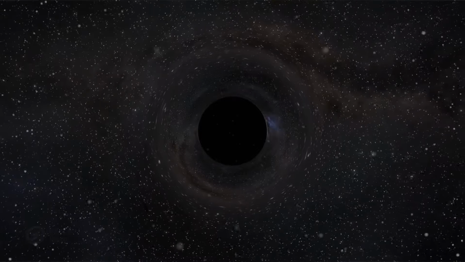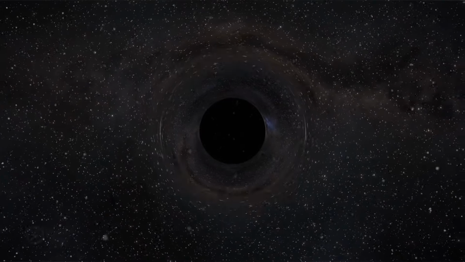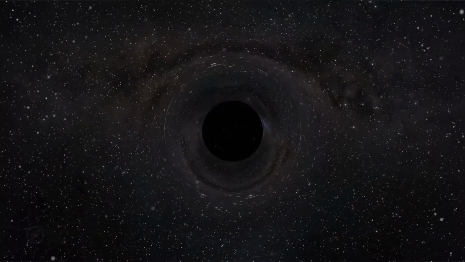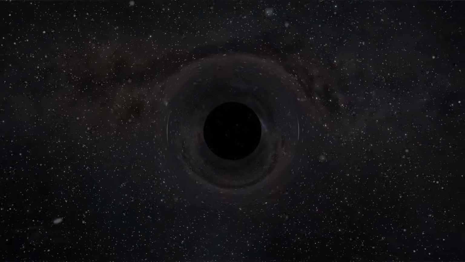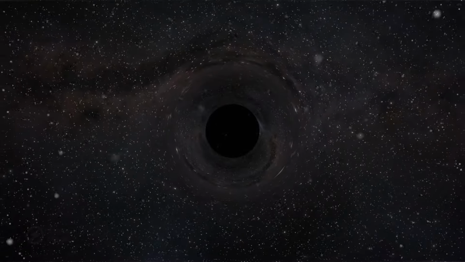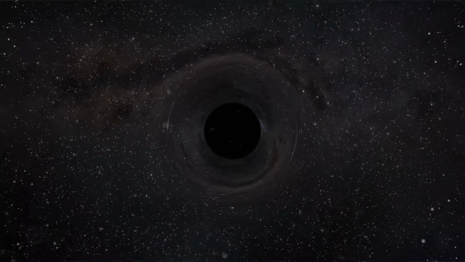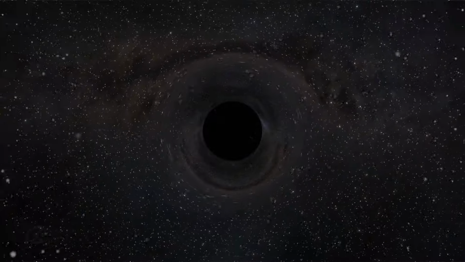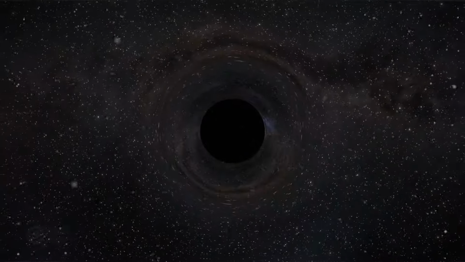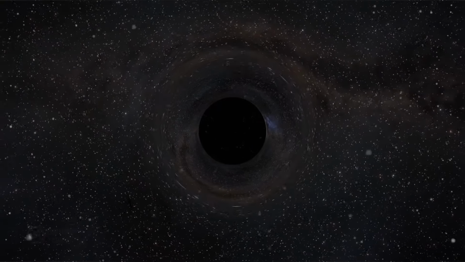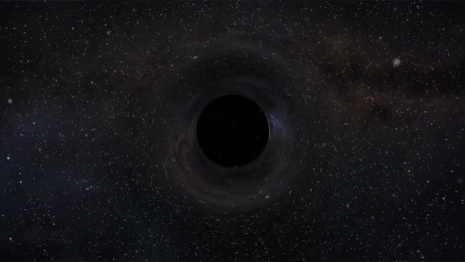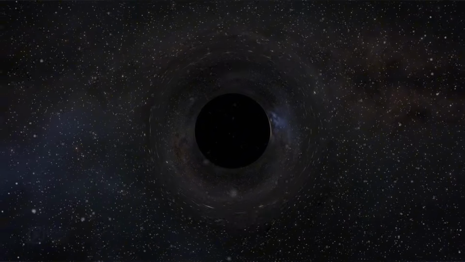Recent developments in string theory and quantum gravity research support the idea that information is preserved. Theoretical work on AdS/CFT correspondence, a framework where gravity in a higher dimensional space is equivalent to a quantum field theory on its lower dimensional boundary, provides mathematical examples of how black hole evaporation can occur without information loss. Still, a full, universally accepted solution remains elusive.